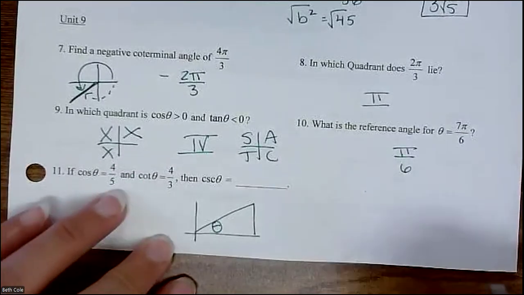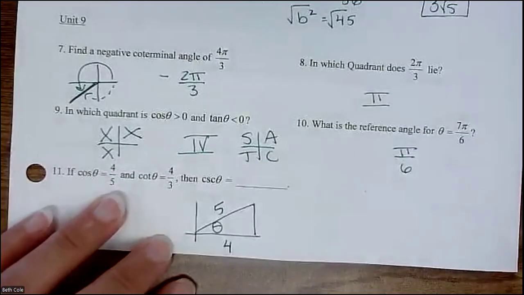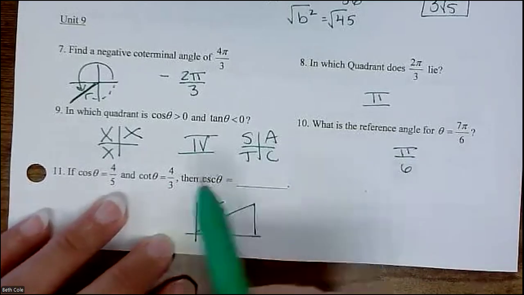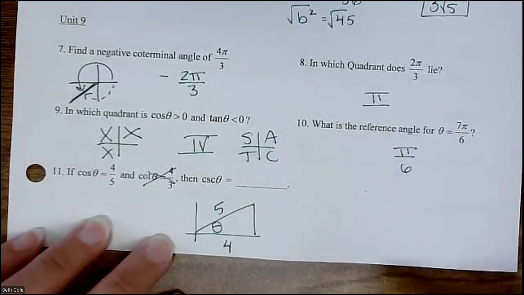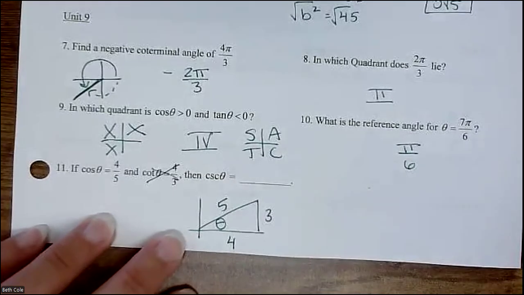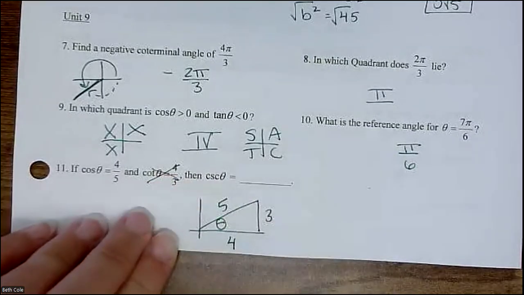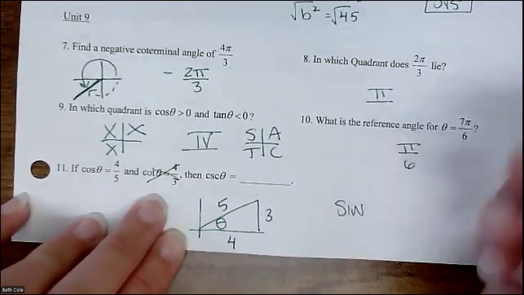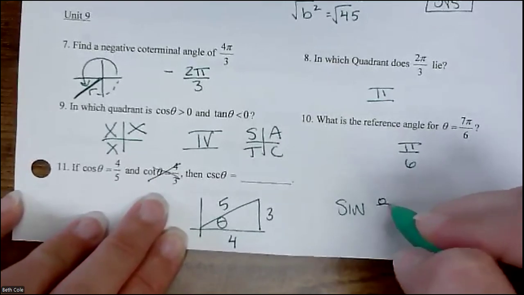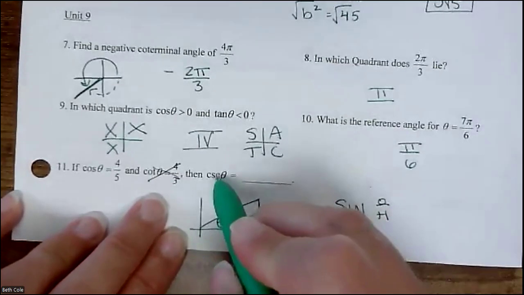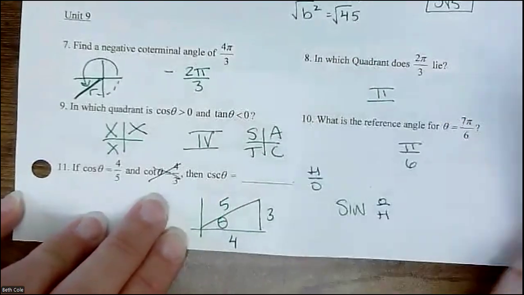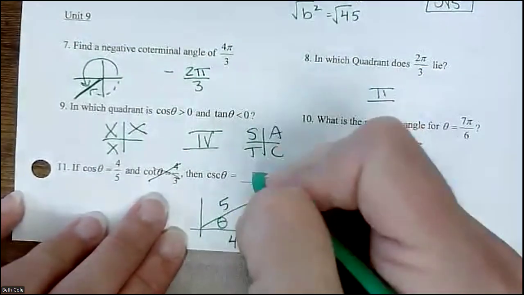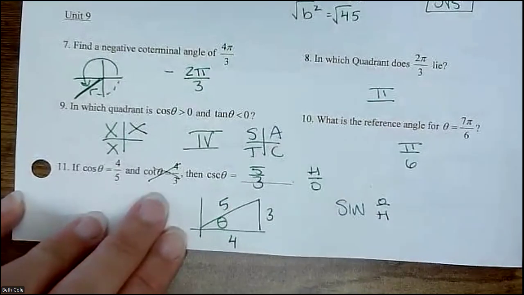Cosine is 4/5. Cosine is adjacent over hypotenuse, so that's how they get placed. I don't even really need to give you this piece of information because we should know that the other side is 3. Now I'll talk you through this. Cosecant. What function is the reciprocal of cosecant? Sine. You don't have to write this, I'm just illustrating. Sine is opposite over hypotenuse, so we want this to be hypotenuse over opposite. So that would be 5/3.